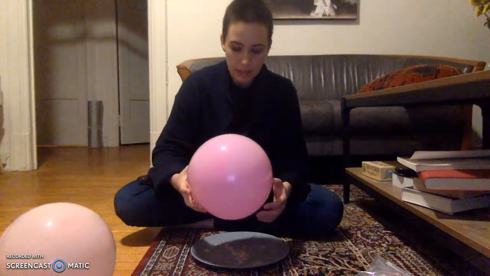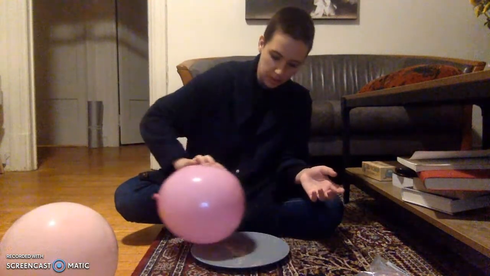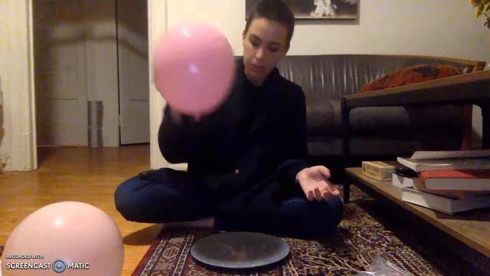It does look like it's still mostly pepper, even though I generated a lot of static electricity by rubbing it on my head. So maybe that is always going to be the result when you do this experiment. The pepper comes up, the salt does not, and it does that because it is attracted to the negative charge of the balloon, but I believe the salt should be attracted as well.